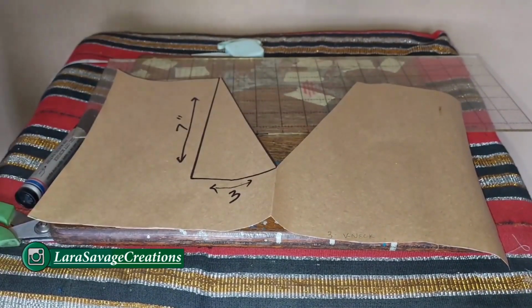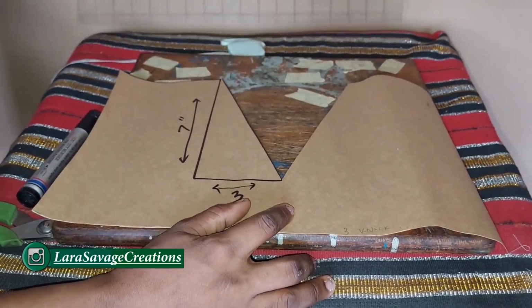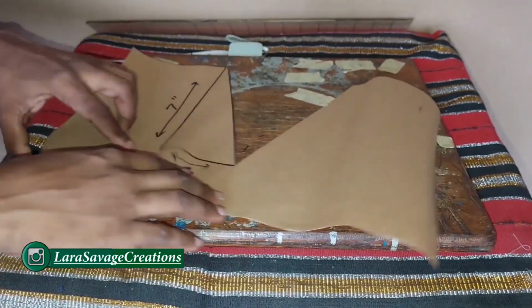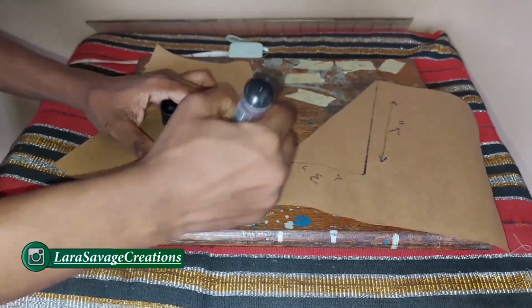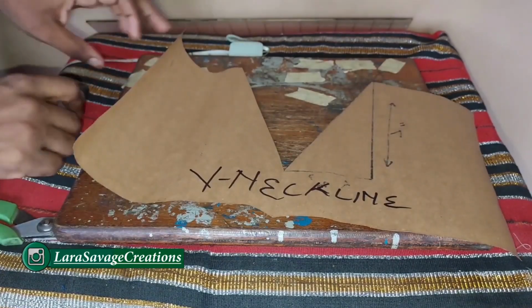If you want to sew your dress, this is what you're going to use for that neckline. I like this measurement because it's not too low and it's not too high either. So it's just the perfect balance.